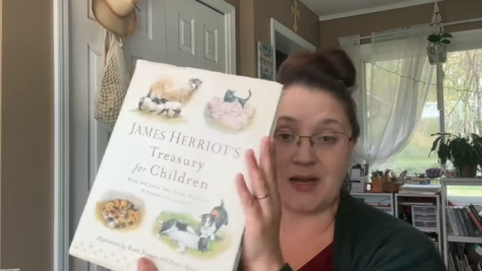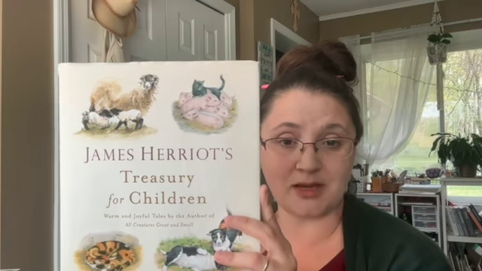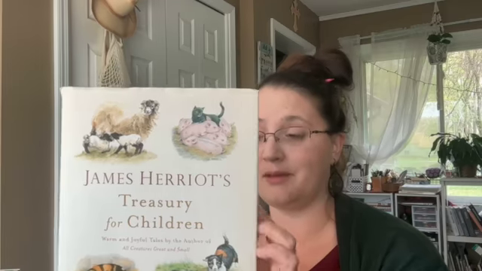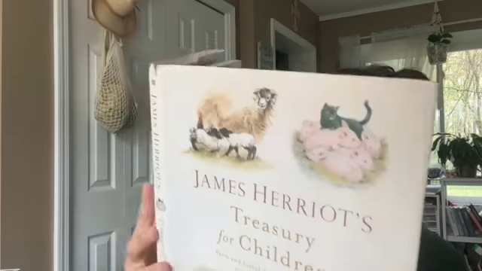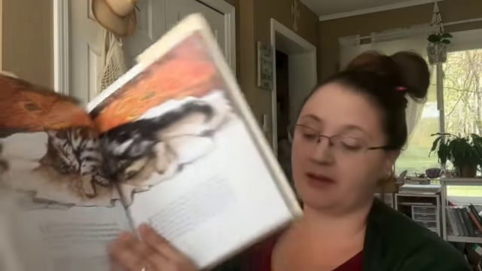For the first term and then half of the second term, we will be reading James Herriot's Treasury for Children. We absolutely love these books. My kids adore them. We have a couple of them in individuals. They have just such cute pictures, great stories. But my kids enjoy them and they're fun.